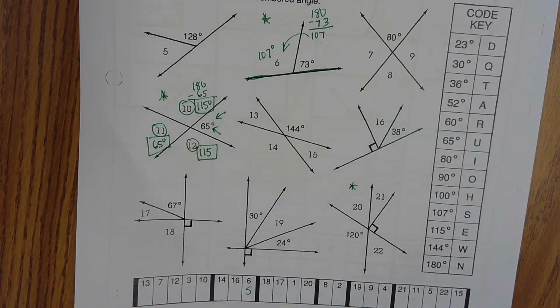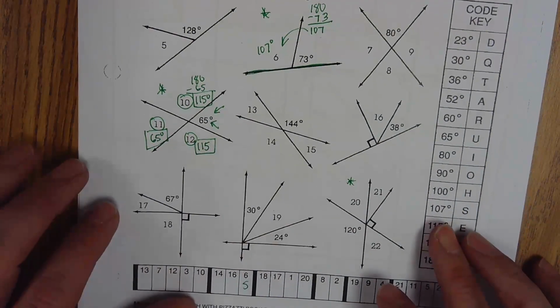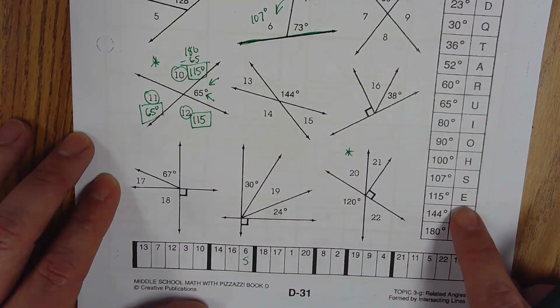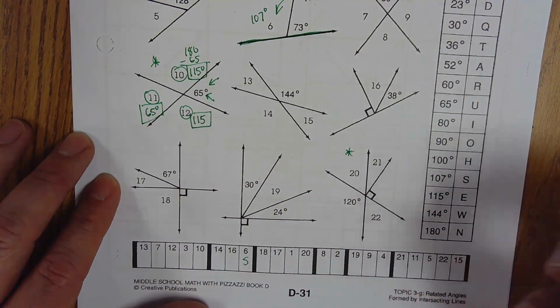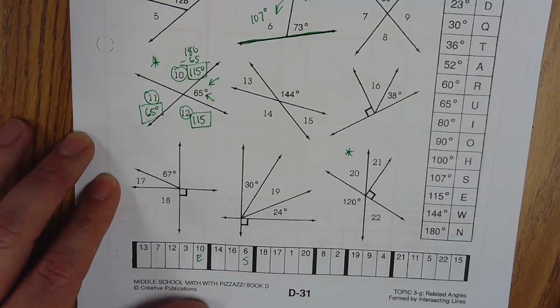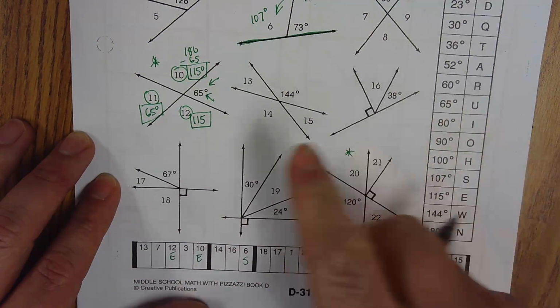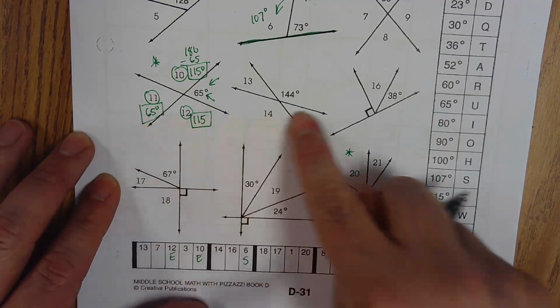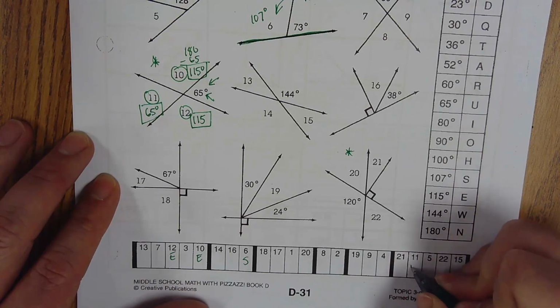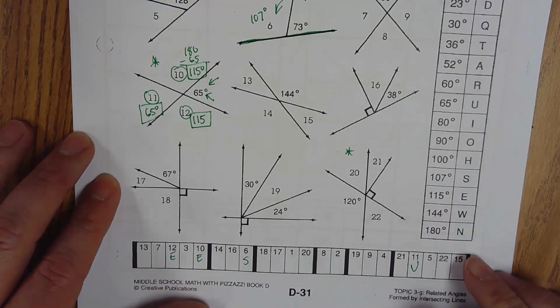All right, last example here. Should we do the puzzle real quick? 115 on here is E. We're going to put E on 10 and 12. So E on 10, E on 12. And then 65 is U, so we need to put a U on 11. U over here on 11.